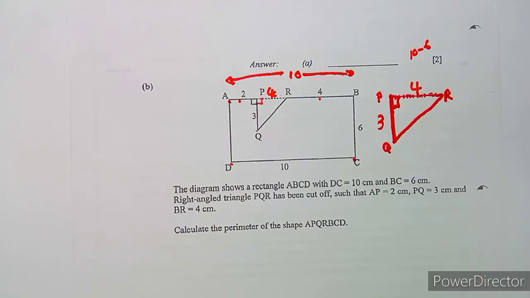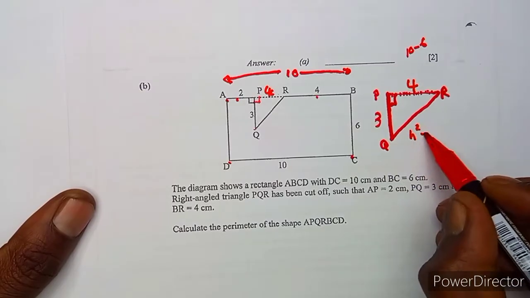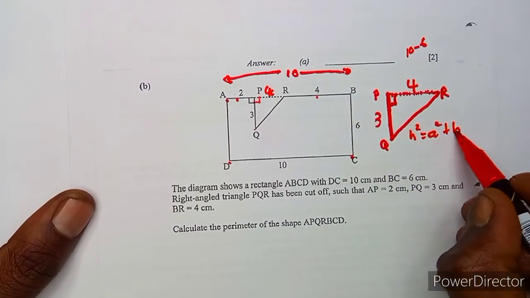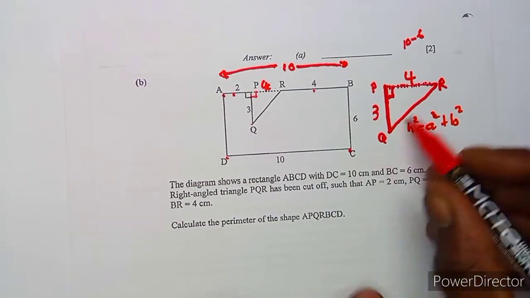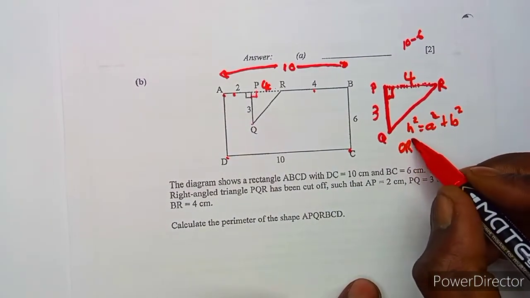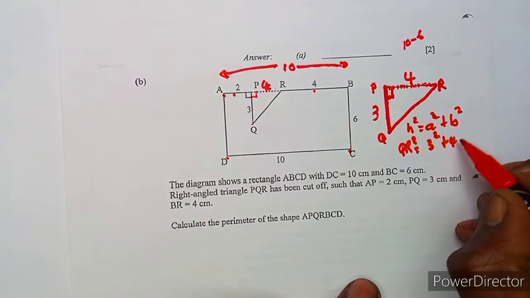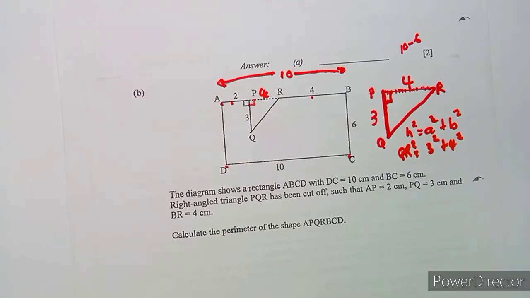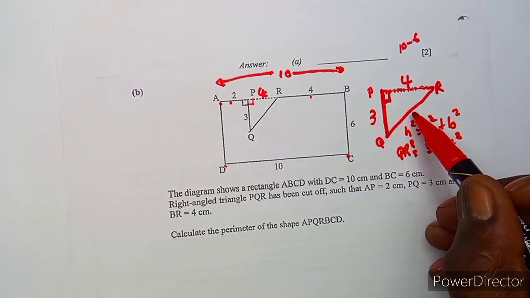And by that, it's now easier for me to find QR. Why? Because I can simply use what? Pythagoras theorem. h squared is equal to a squared plus b squared, which means our h, which is QR, that is our hypotenuse, QR squared is equal to 3 squared plus 4 squared. And remember, I also talked about Pythagorean triples. The moment you see 3, 4, know that the other side is also 5.